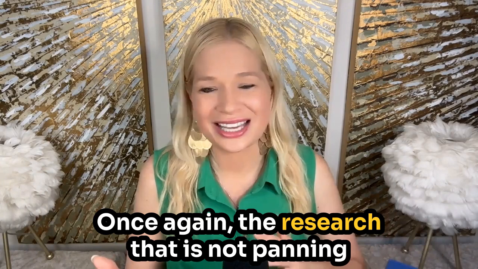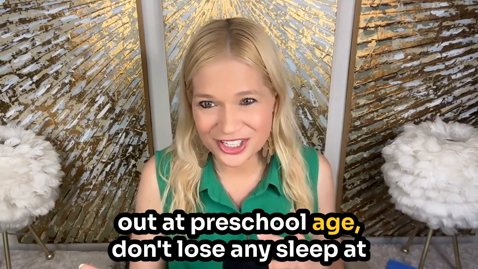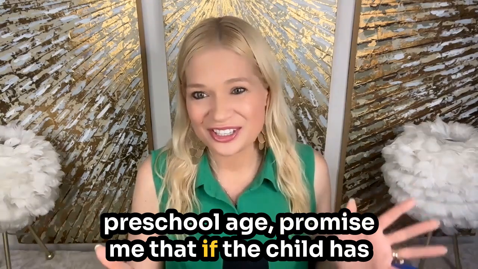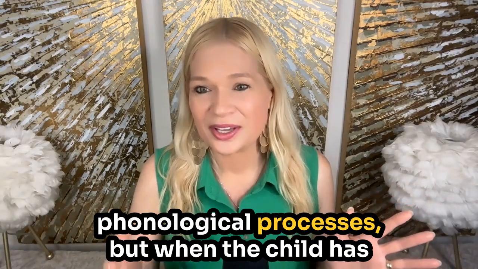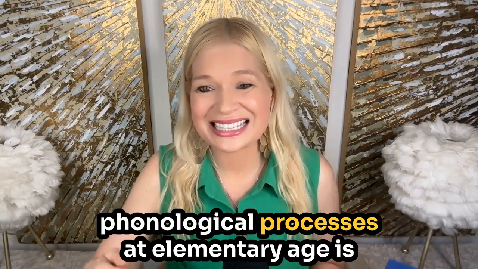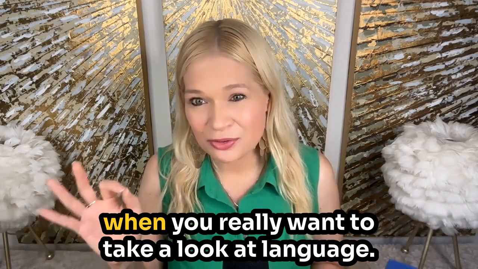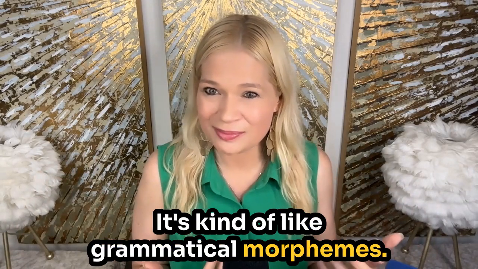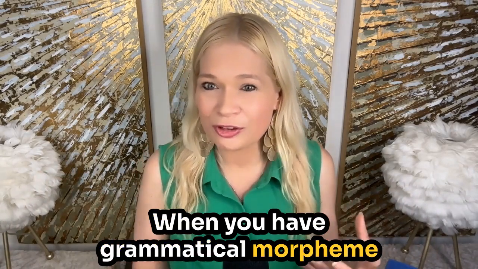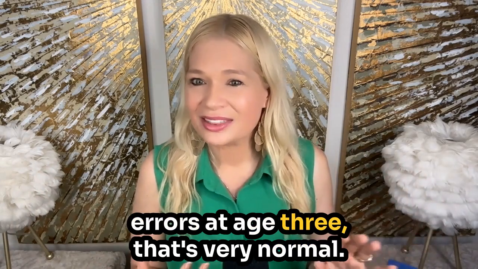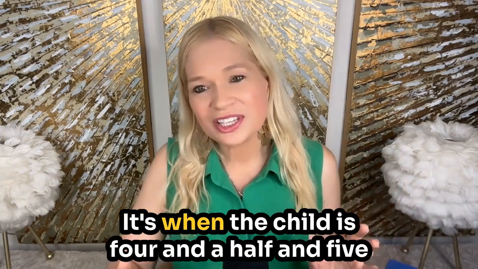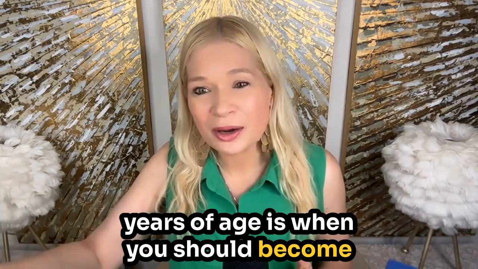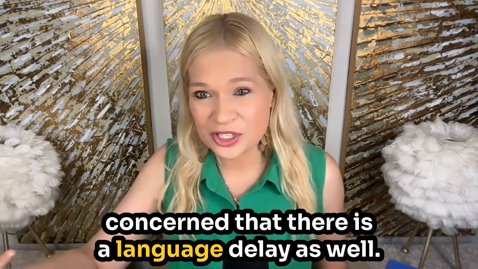Once again, the research shows that at preschool age, don't lose any sleep, promise me that, if the child has phonological processes. But when the child has phonological processes at elementary age is when you really want to take a look at language. It's kind of like grammatical morphemes. When you have grammatical morpheme errors at age 3, that's very normal. It's when the child is 4.5 and 5 years of age is when you should become concerned that there is a language delay as well.